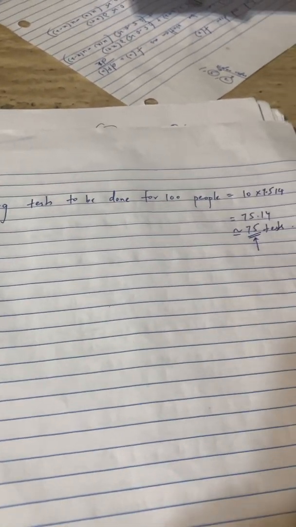That equals 75.14, which is almost equal to 75. So there are 75 tests to be done. Thank you. This is the explanation.